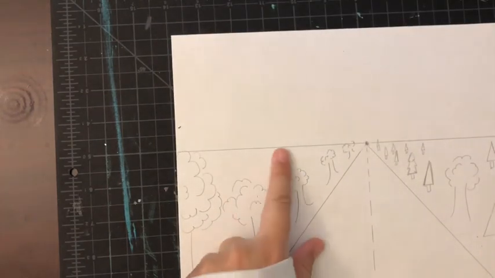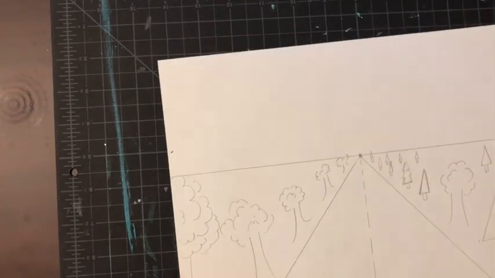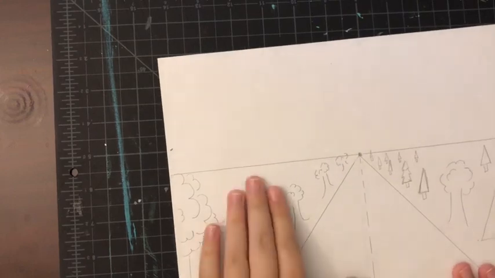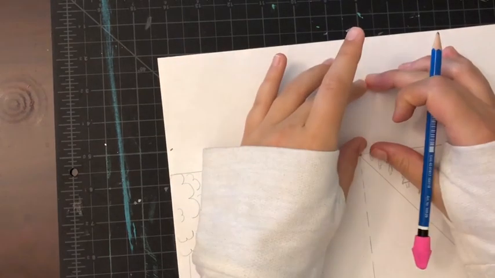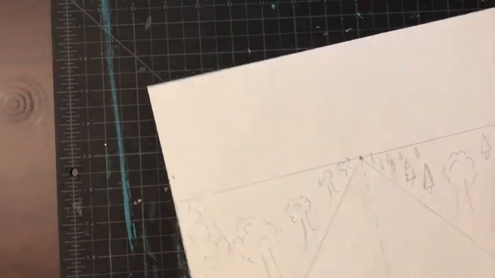So make sure you fill in your background like I did over here, or the back behind the trees, because our mountains and our sky is our background.